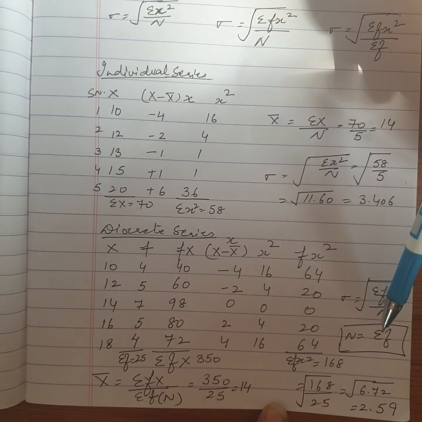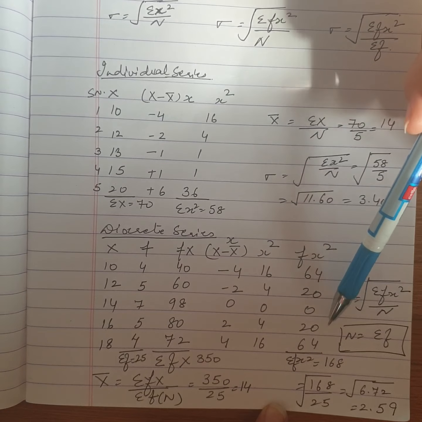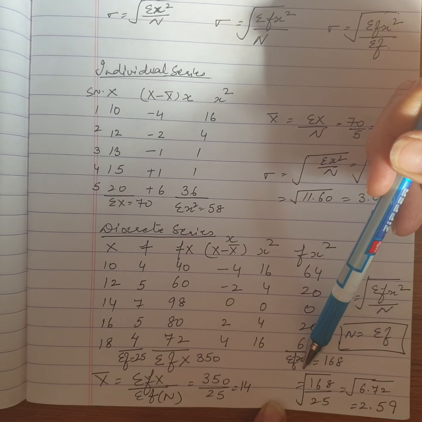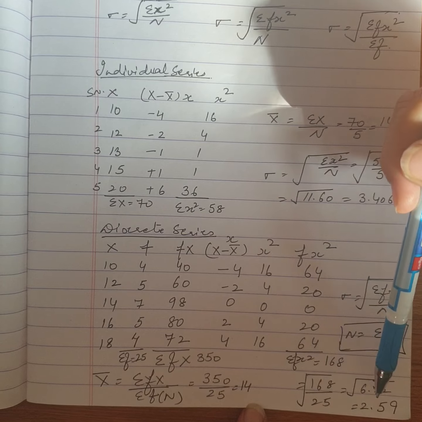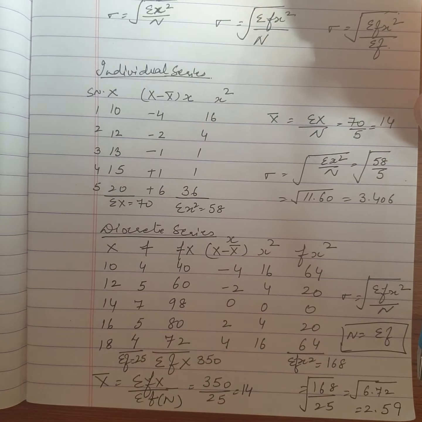Always remember, summation f is equal to n. 168 divided by 25 whole under root. Done. Division we get 6.72. Under root we get 2.59.